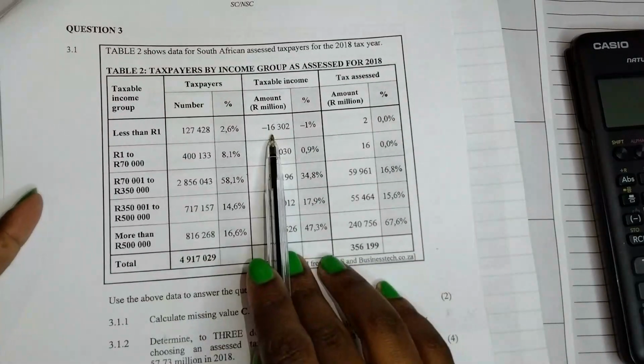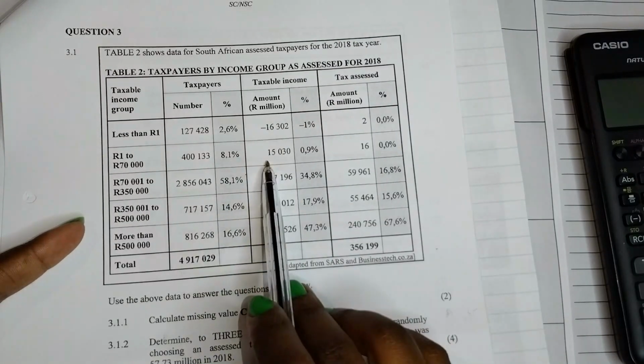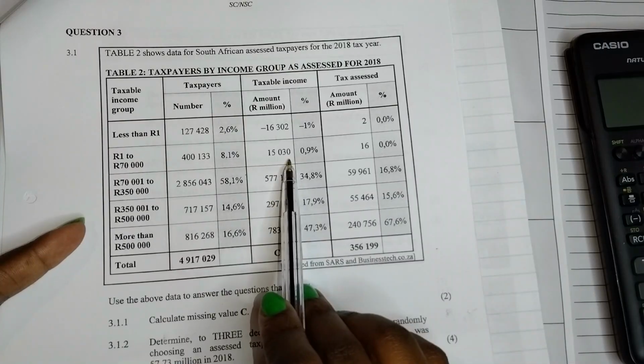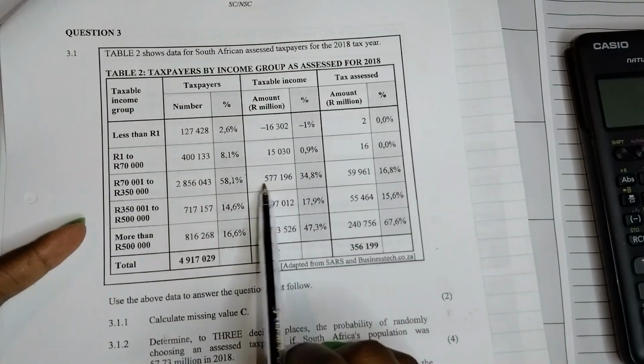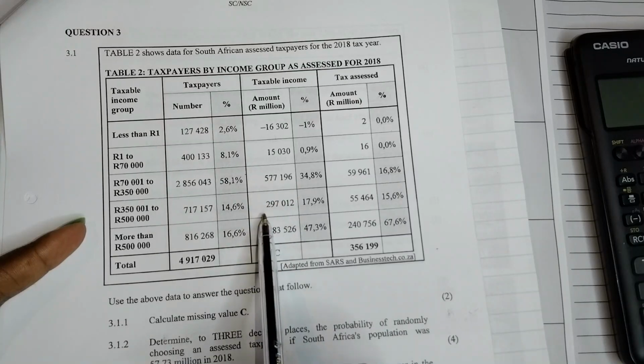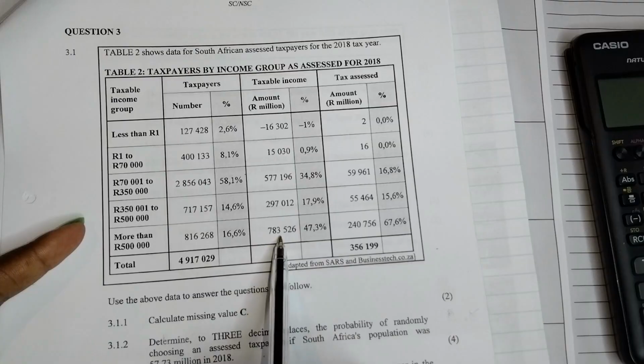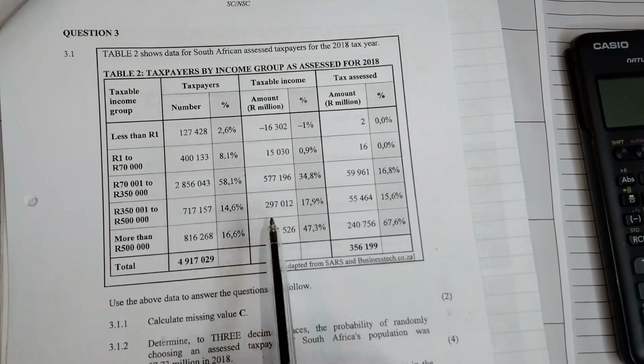3.1.1. Okay, we are calculating the missing value C. So it's going to be negative 16302 plus 15030 plus 196 plus 297012 plus 783526.